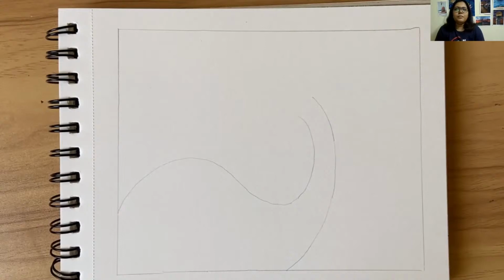Okay, we'll just give it 30 seconds more. We'll move on to the face of the bird. The face is pretty easy. We'll just extend it like this. It's almost like a U shape and then we'll join it with the first wave that we created. Okay, just see how we'll draw the face.